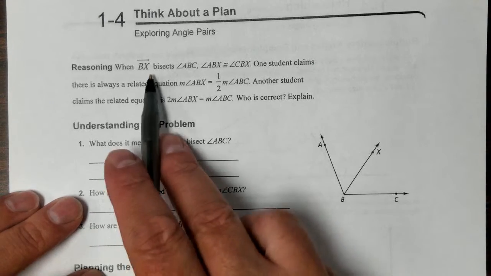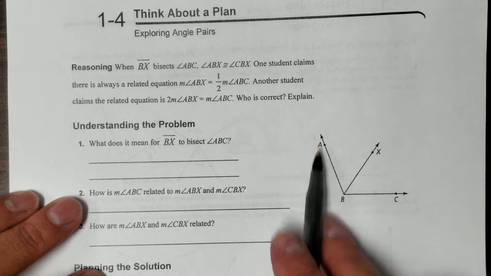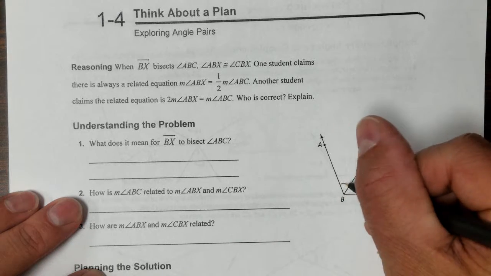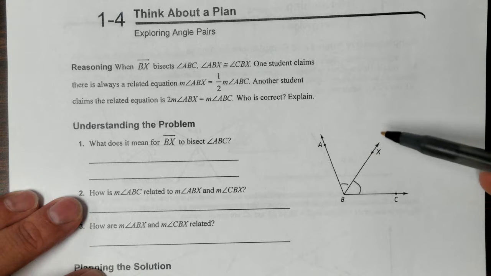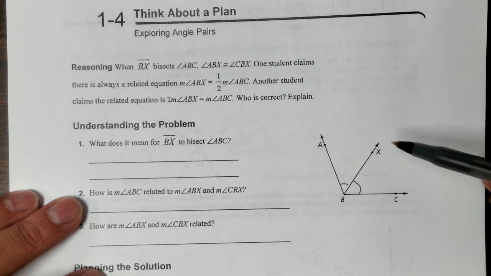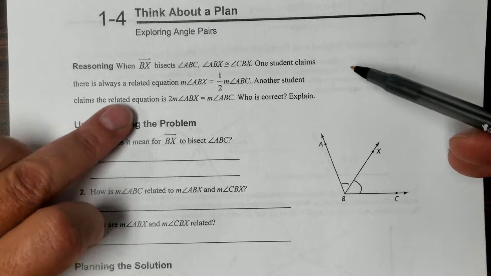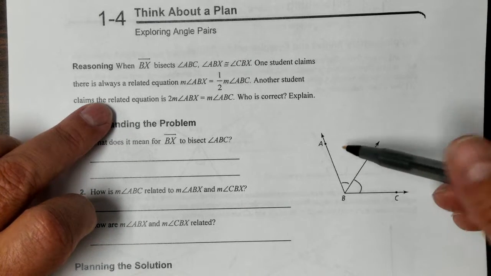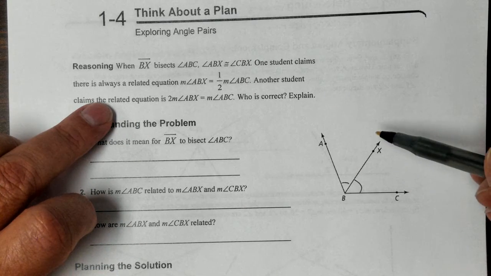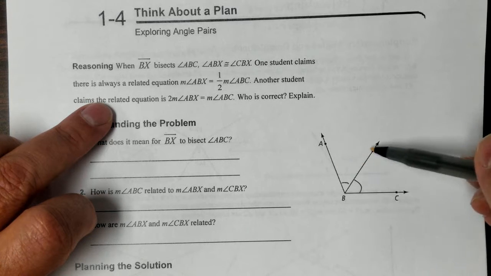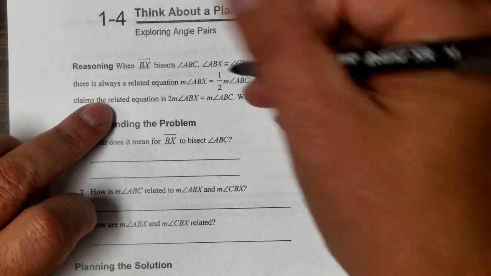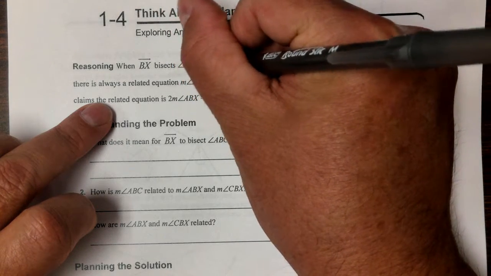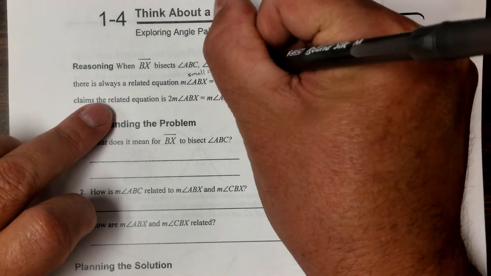The first thing says, when BX bisects ABC, so I'm going to put the little marks there, ABX is congruent to CBX. One student claims there is always a related equation that ABX, which is a smaller one, equals half of the big. So I'm going to say small equals 1/2 of the big.